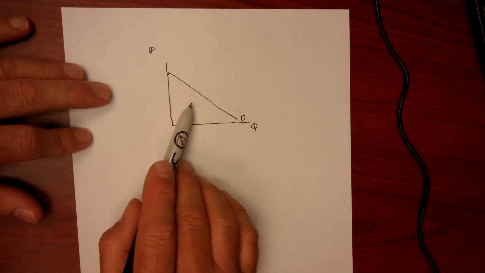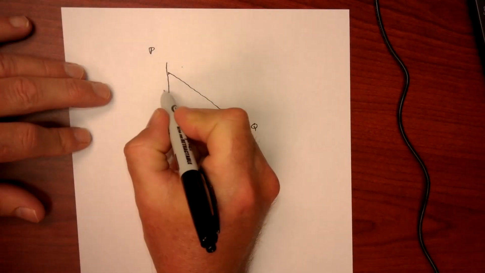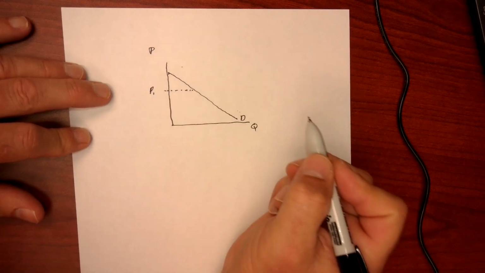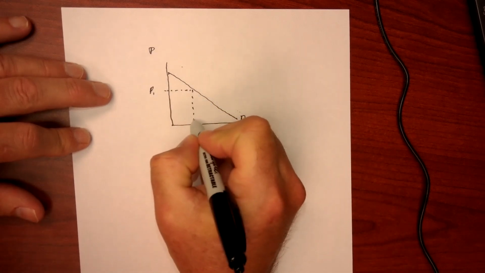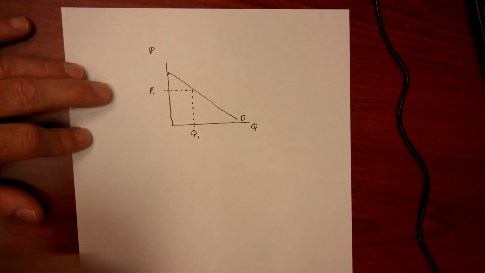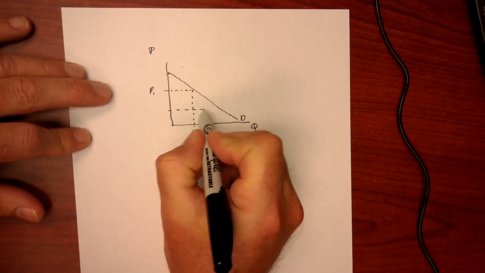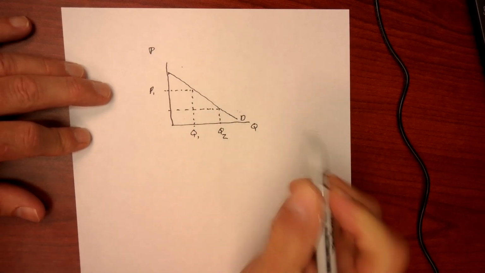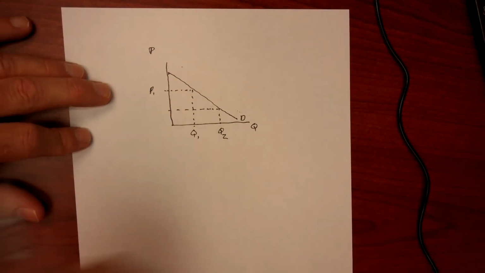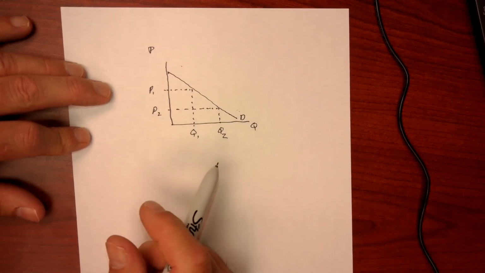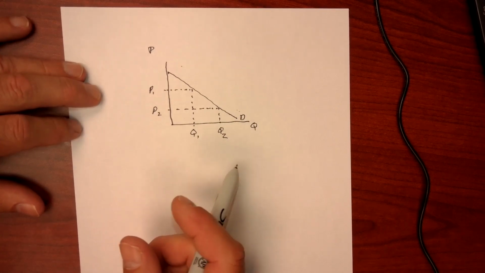We construct this curve by saying that if prices are at P1, people will purchase Q1 units of the product. If you lower the price to P2, people will purchase Q2 units of the product. So prices and quantity demanded are inversely related.